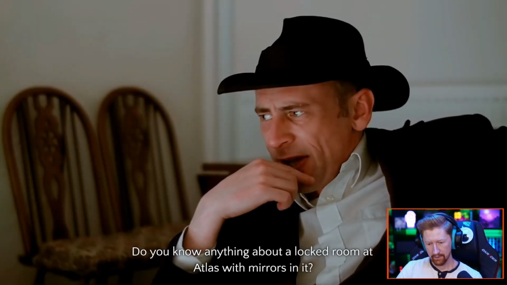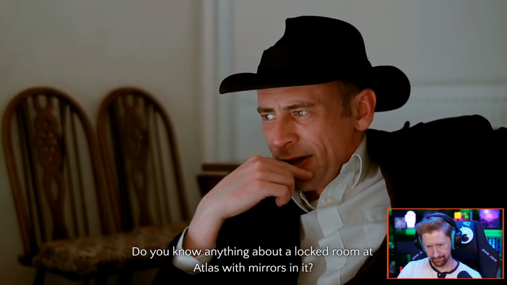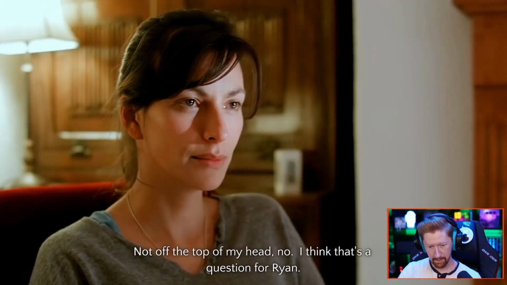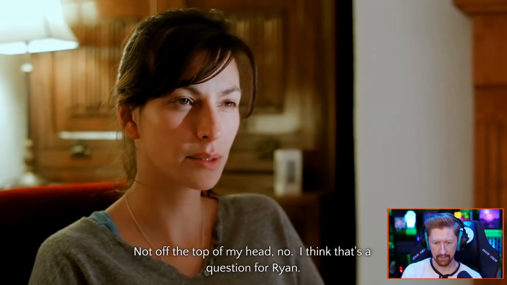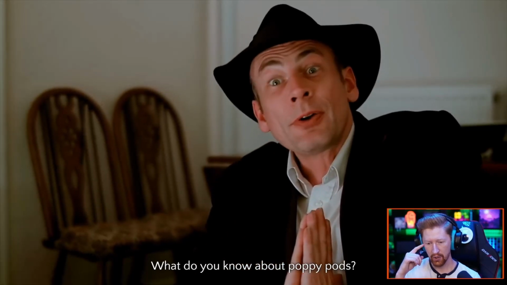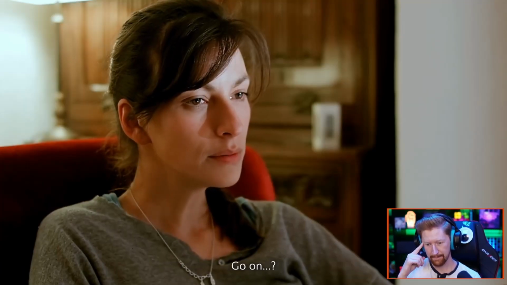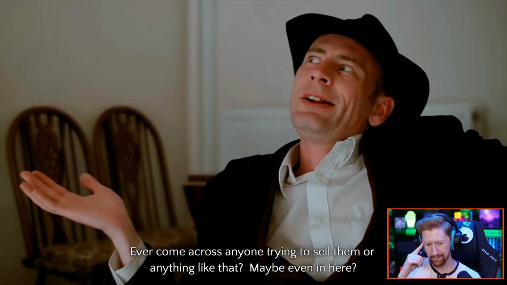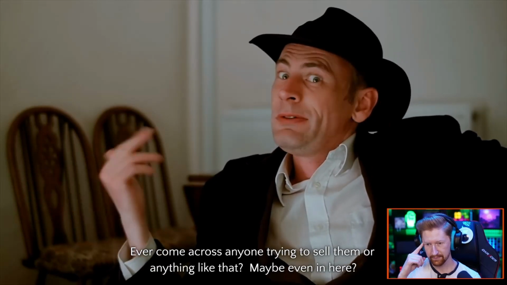Do you know anything about a locked room at Atlas with mirrors in it? Not off the top of my head, no. I think that's a question for Ryan. Man, she is so 10,000% the one in control in their relationship. What do you know about poppy pods? Ever come across anyone trying to sell them or anything like that? Maybe even in here?